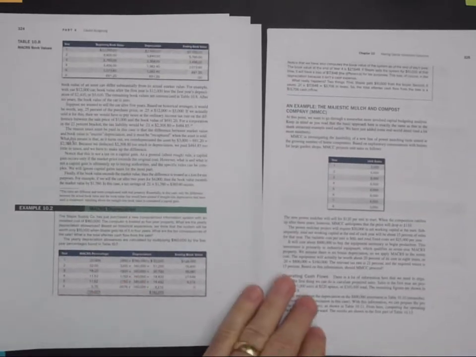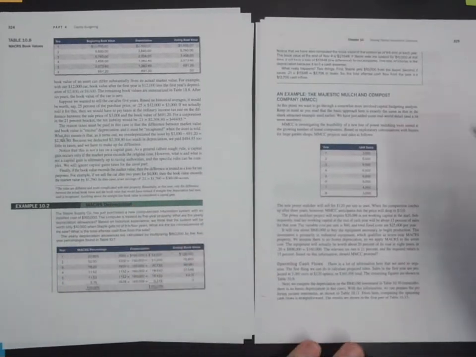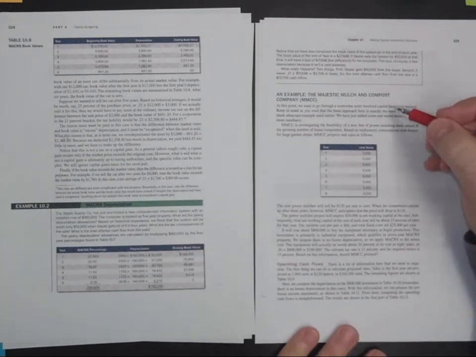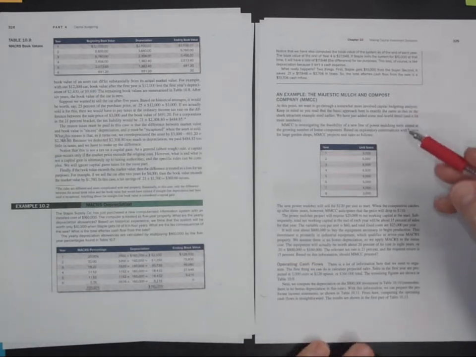Now the biggest part of this section, and it is very big, is this example of the Majestic Mulch and Compost Company. This is a much more complex problem than the one that we looked at in 10.3. So let's go through it.